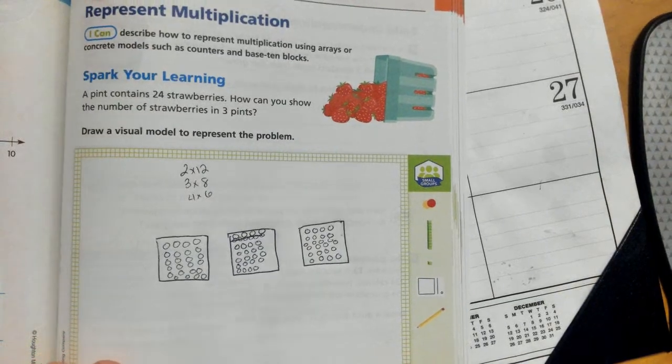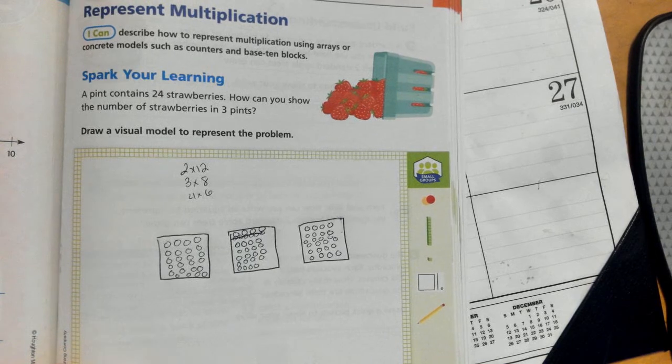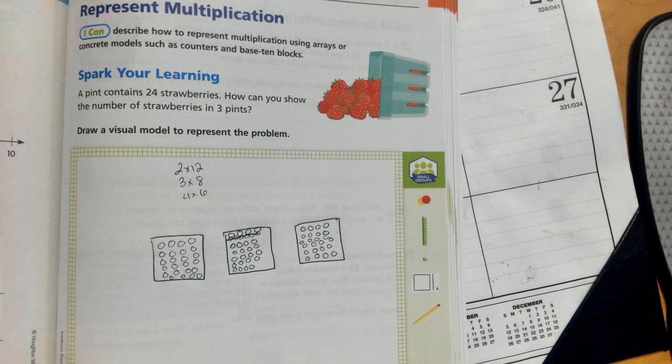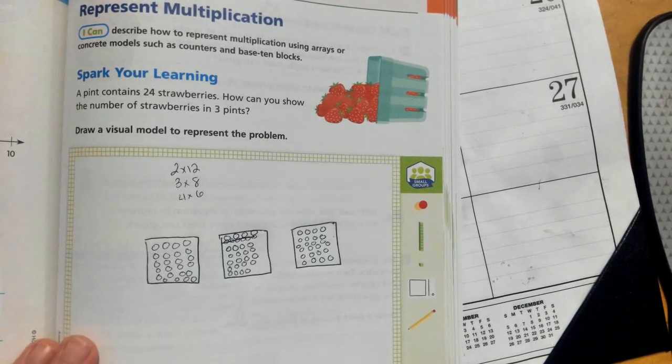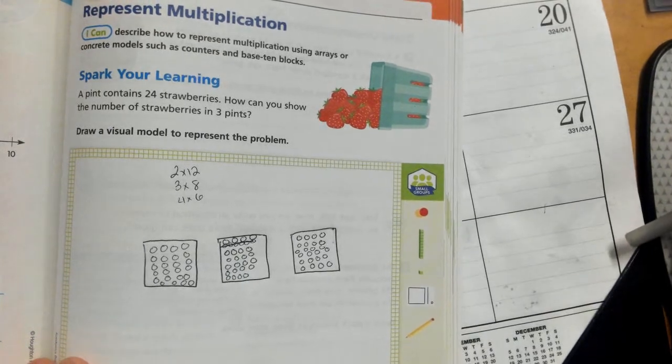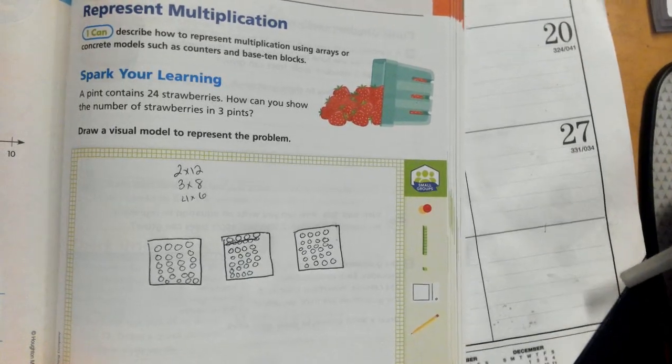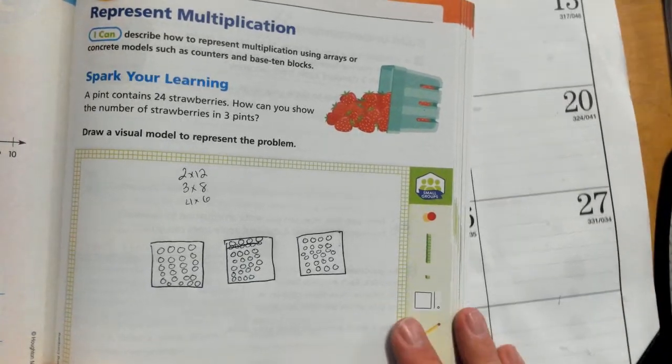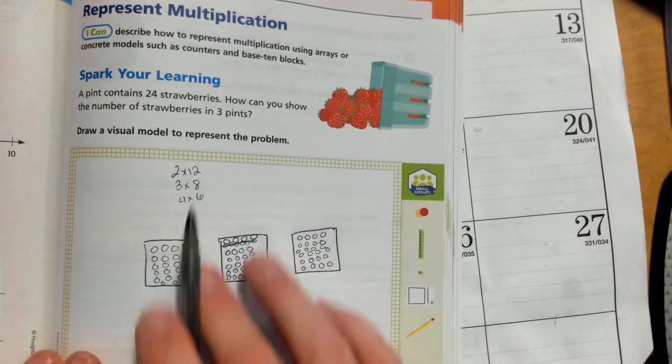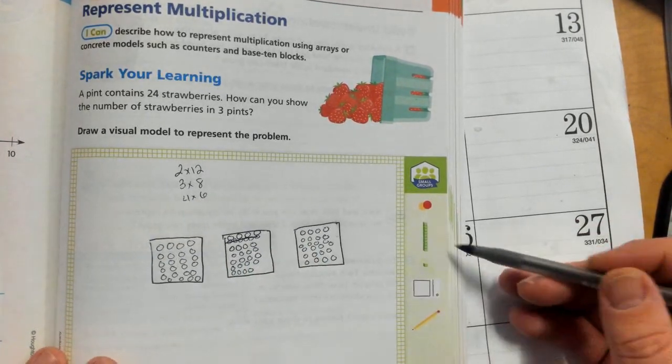Okay, so this is what our model would look like if we were using arrays and counters inside of our squares here. That's what that would look like. Okay. Another way to do it is by using base 10 blocks, and we could do 24 3 times using these base 10 blocks over here.